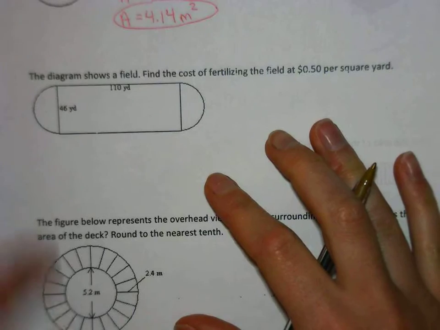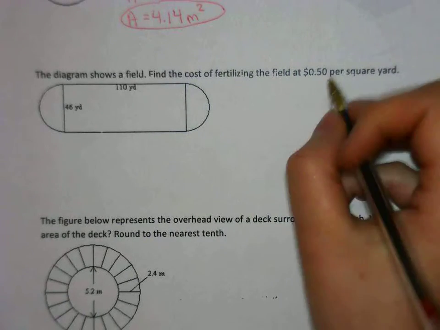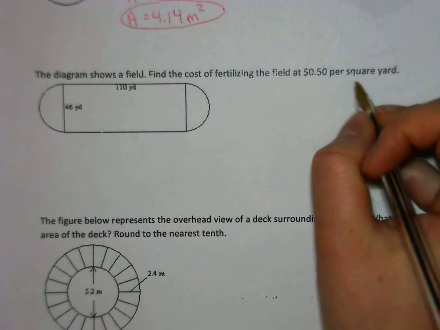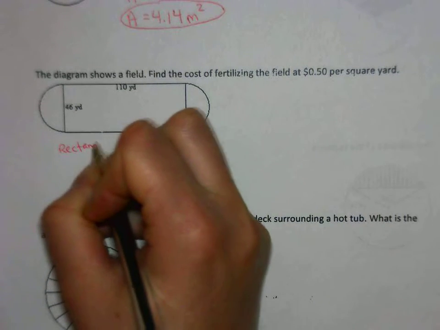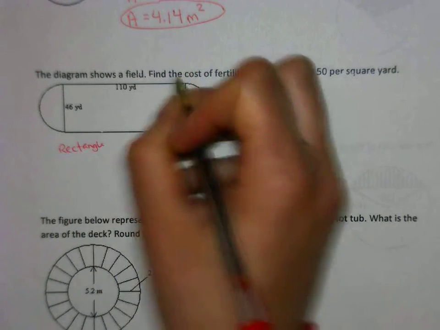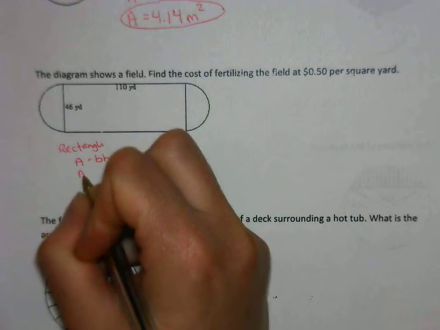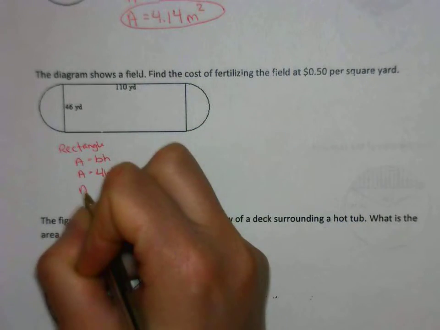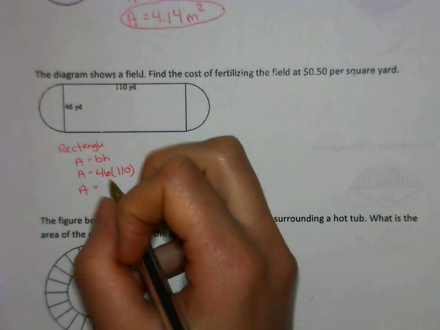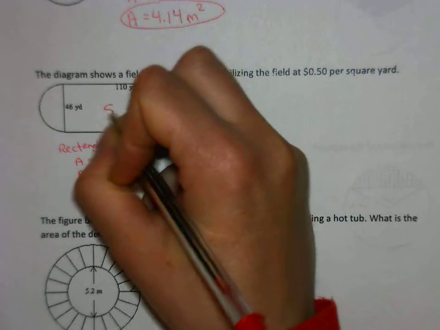So let's look at the second example. We're showing a field, and we want to find the cost of fertilizing the field, which is 50 cents per square yard. So first of all, let's take a look. We have a rectangle. So to find the area of just this rectangle, we know it's going to be the base times the height, or length times width. So we have 46 times 110. So the area of the rectangle is 5,060 yards squared.